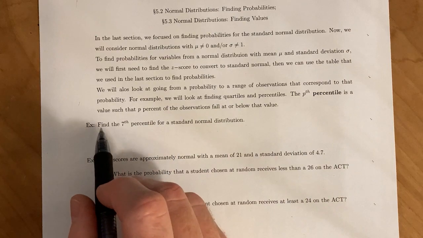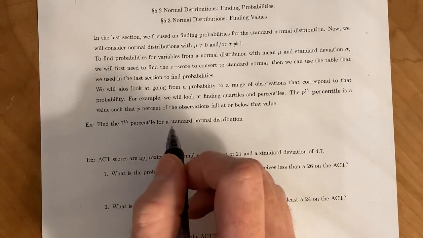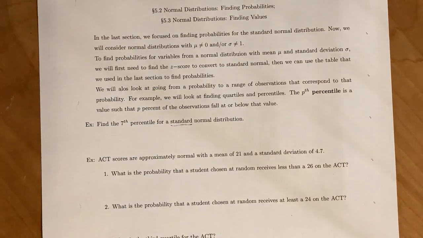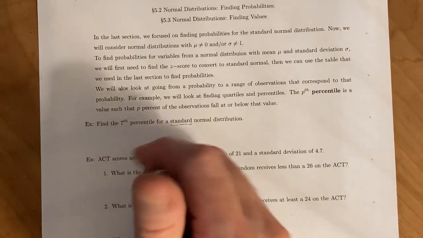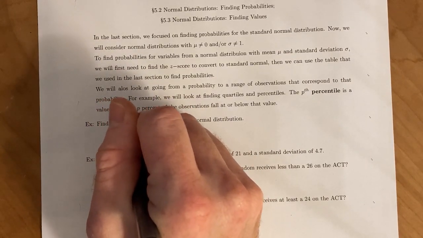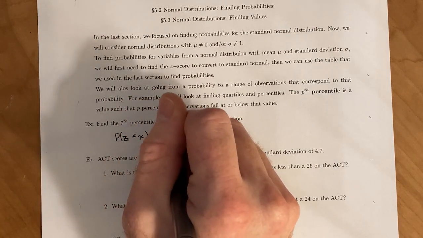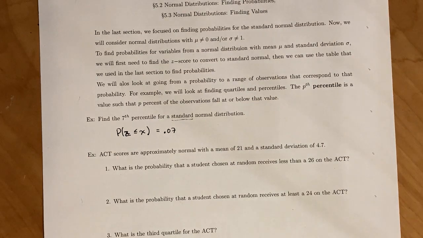So we want to find the 7th percentile for a standard normal distribution, right? Key here is standard. Since it's standard, we can use our z-chart. In symbols, we're looking for the x value for which 0.07 is the probability that we get.